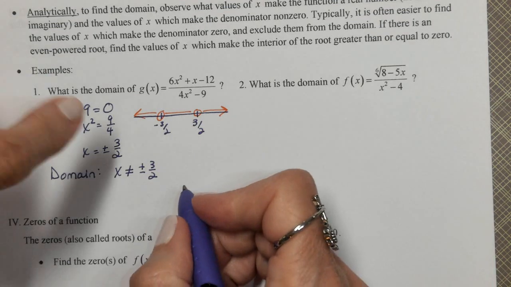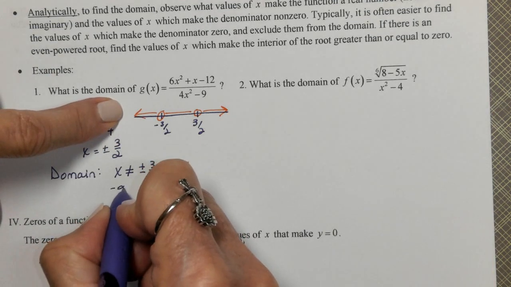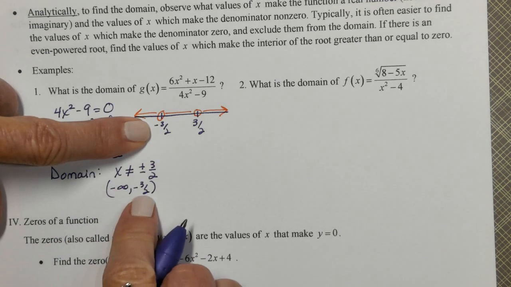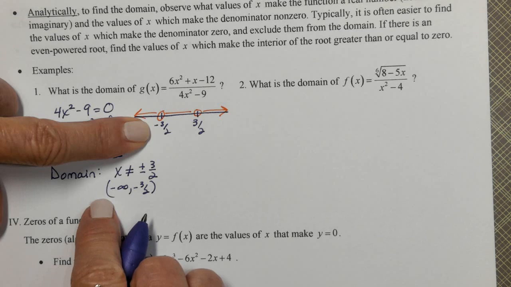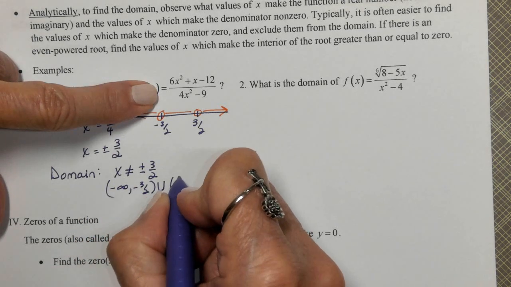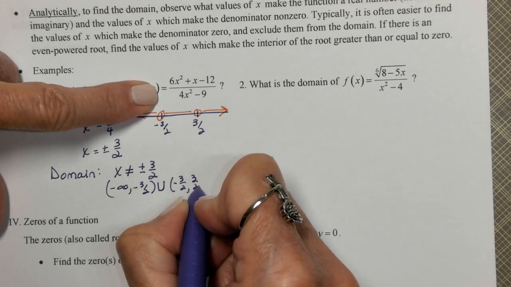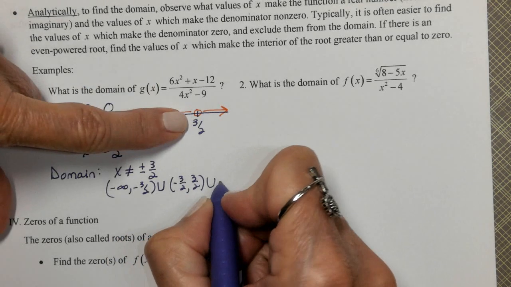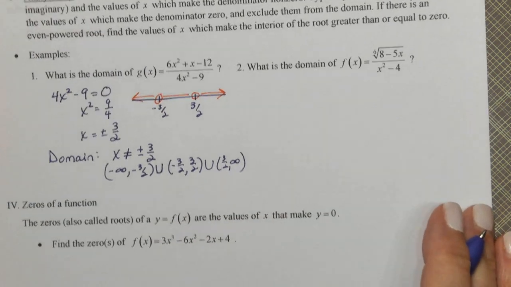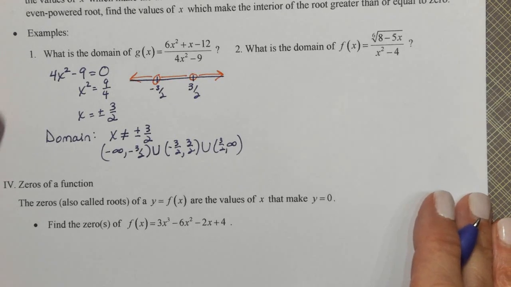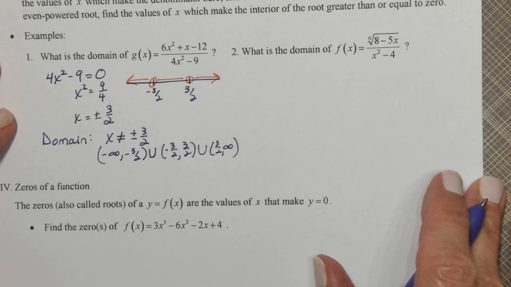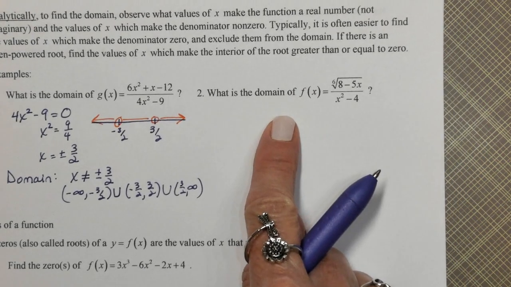Okay, so I want from negative infinity to negative 3/2, not including the negative 3/2, we always use parentheses around infinity, union with negative 3/2 to positive 3/2, union with 3/2 to infinity. And that's fine. That's interval notation for that domain. We could also use inequality notation. Okay? What is the domain of this function?